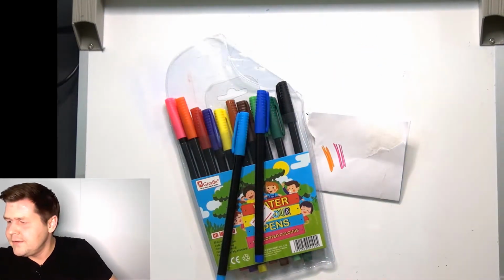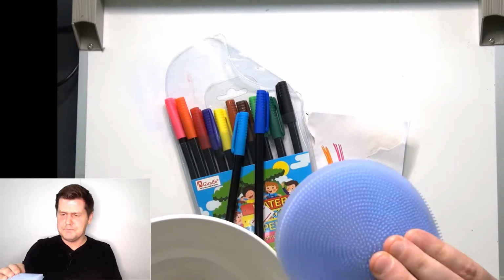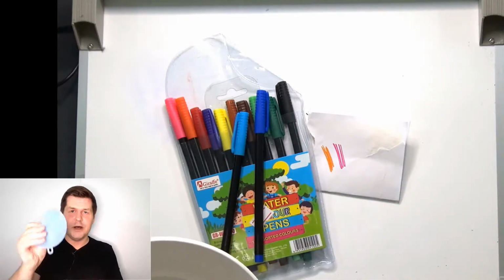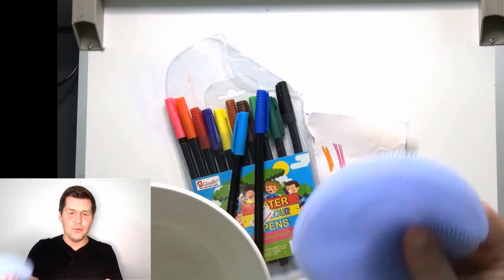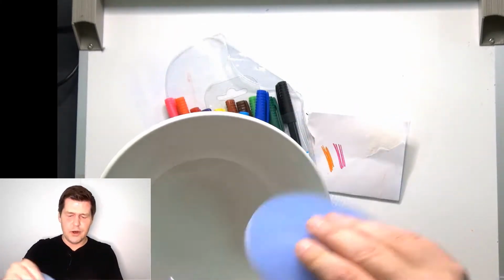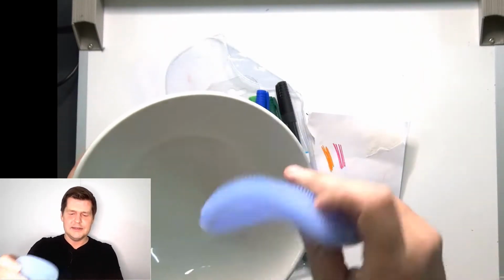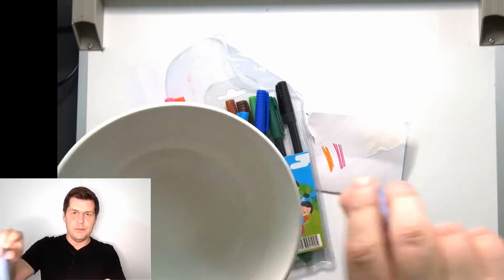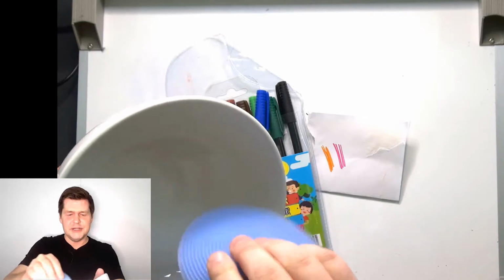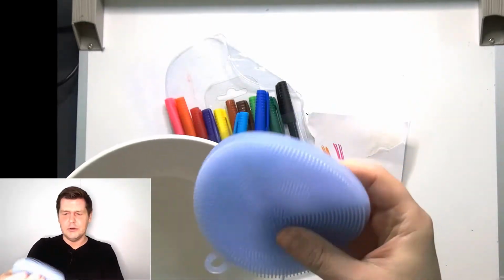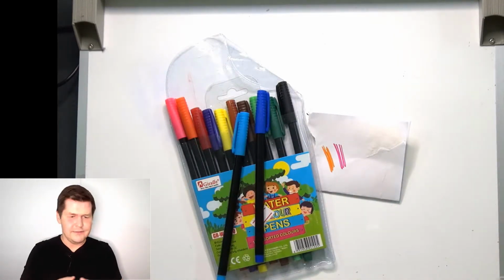I also have this. This is a dishwashing pad. So this dishwashing pad is blue, and I use it to wash dishes. I use it to wash things, wash dishes like this bowl. So I can put soap and water and use this to scrub dishes like this bowl. So this is a blue dishwashing pad. What else do I have that's blue?